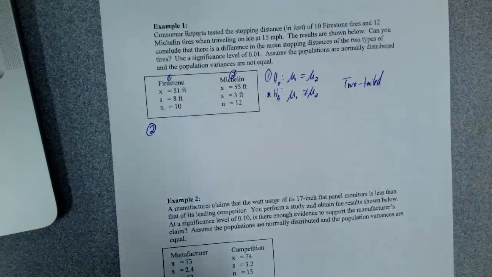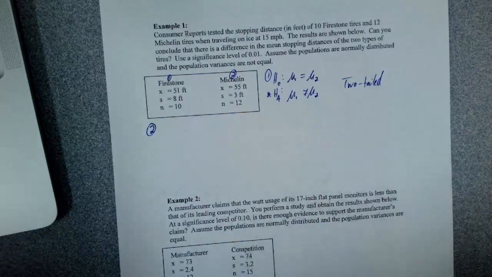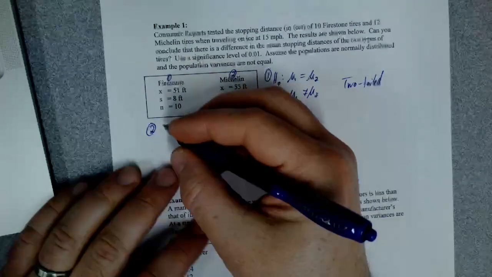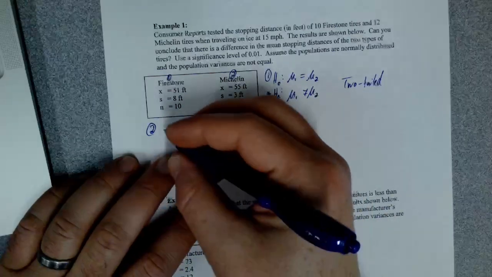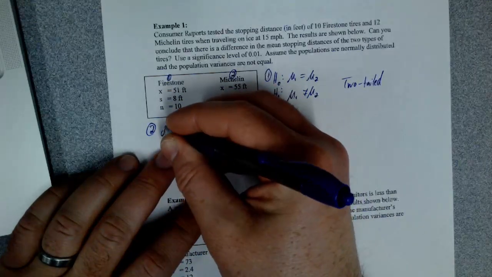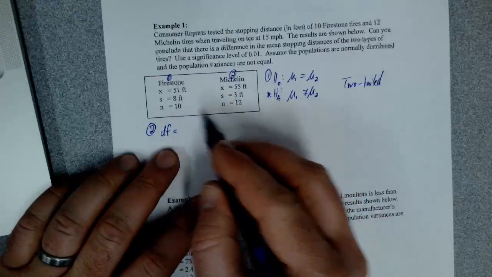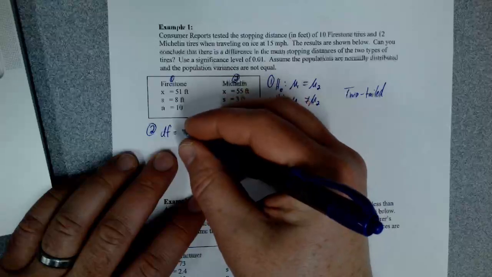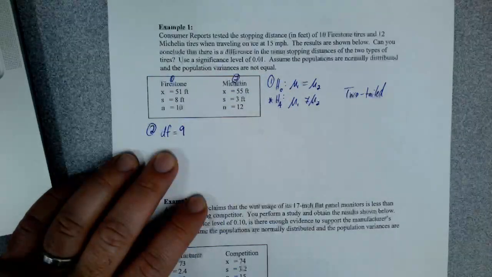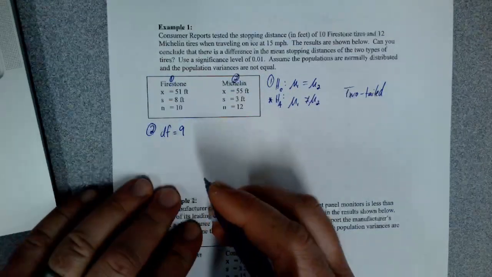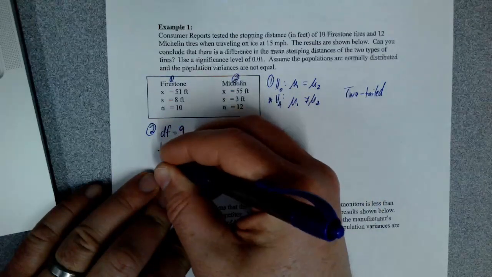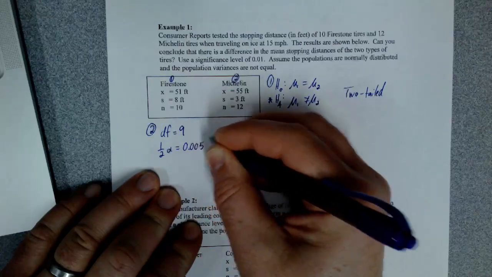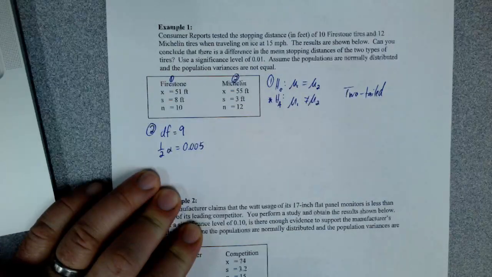So jumping in here, getting most of our stuff from our calculator, and that's perfectly fine. But first up, our critical value. We need our degrees of freedom. So I'm looking at my smaller sample here. We had 10 and we got 12, so our smaller one is 10. That means my degrees of freedom is 9, one less than that. And then this is a two-tailed test, so I want half of alpha, which is 0.005, cutting that 0.01 in half.